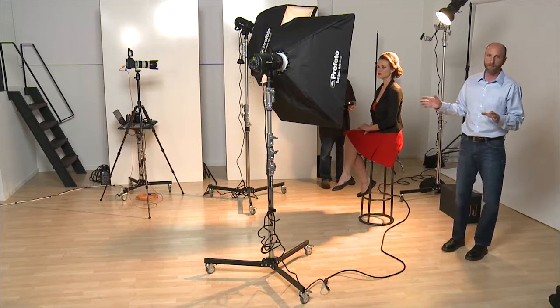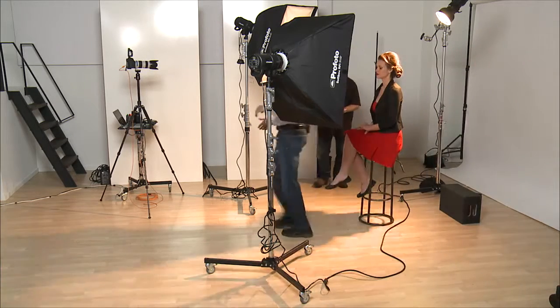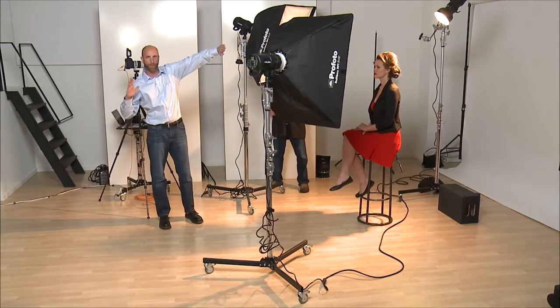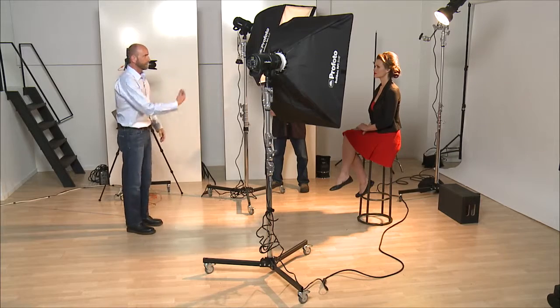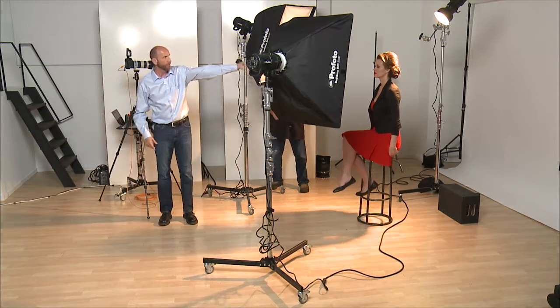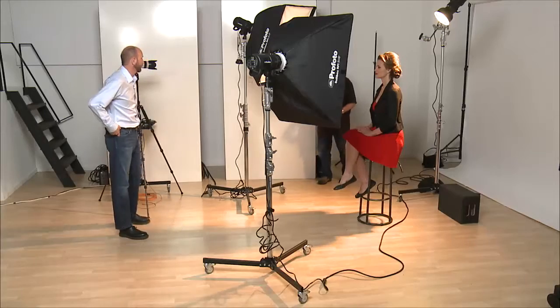But if you didn't have grids, what we'd have to do is come on this side, and we would have to actually put a flag up here to block the light from hitting the lens. Because right now, that is shining right in my face. In fact, if you can show that, you can see that this light is clearly coming into the lens. And so we'd have to flag that somehow to restrict that, or just use a grid. So let's put a 20-degree grid on there.